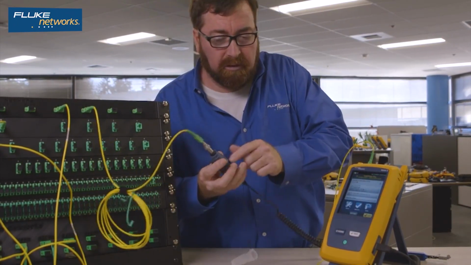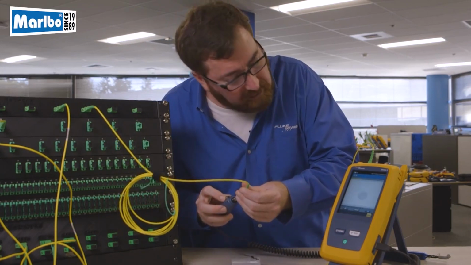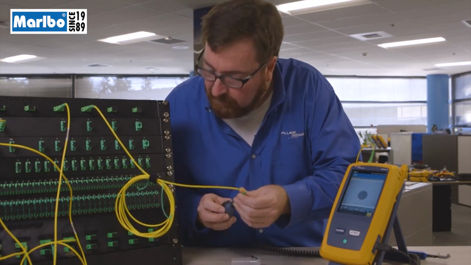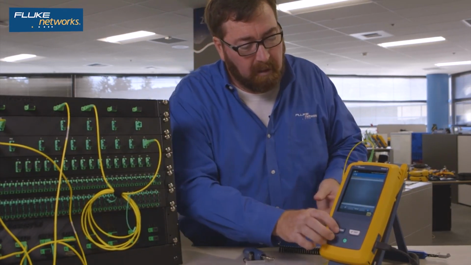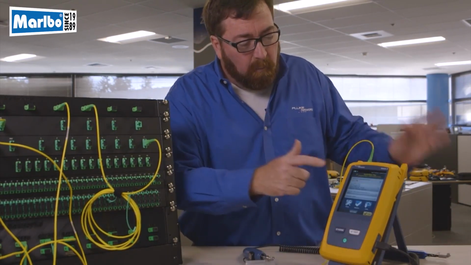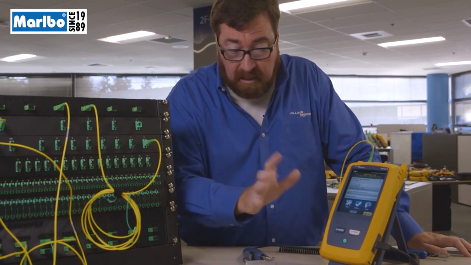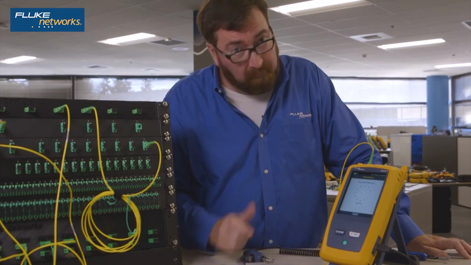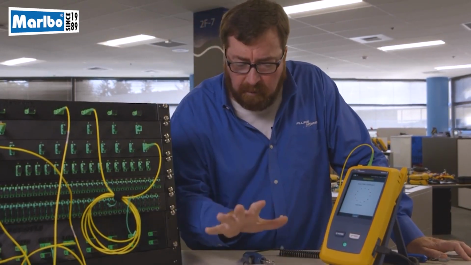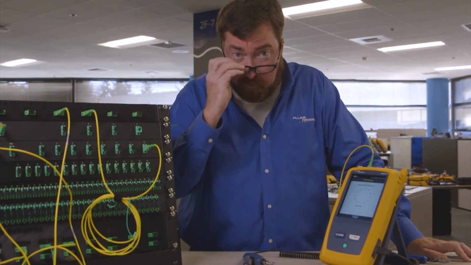and I'm going to push the secret button on my camera because I want to inspect and make sure my connectors are clean before I plug them in. I don't want to contaminate my port. So we're in auto mode. I'm not telling it what's out there. I'm telling it that I want to test single mode fiber. It's the only option. But really, I want the tester to do all the configuration for me.